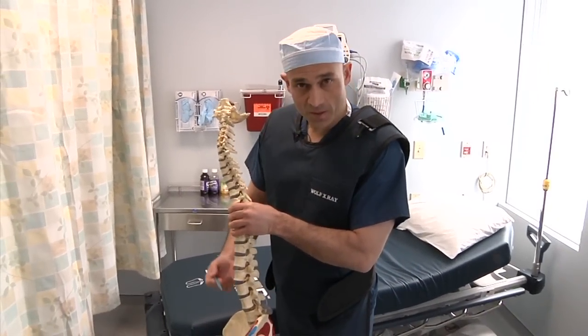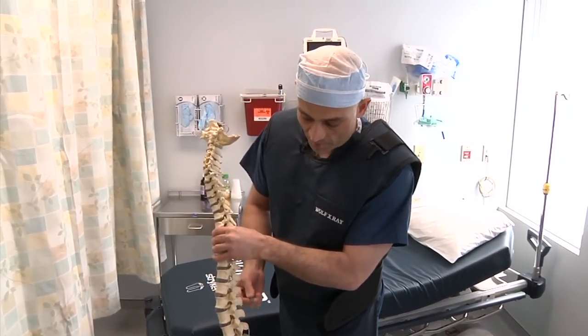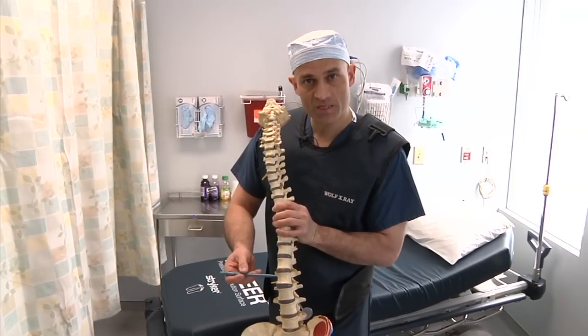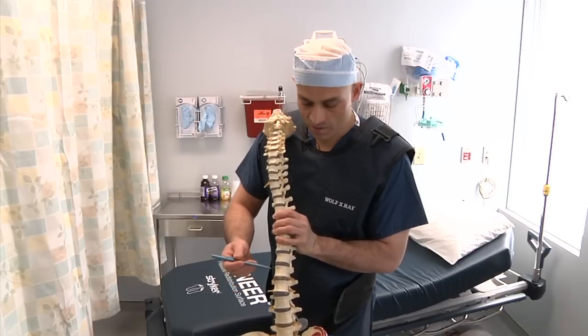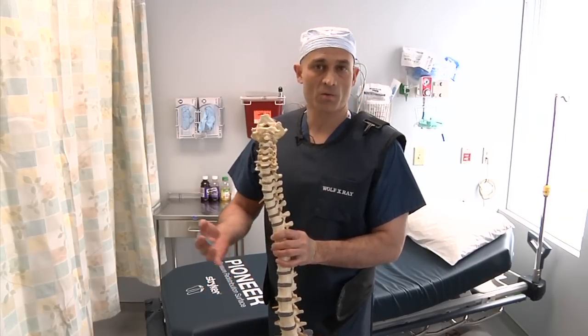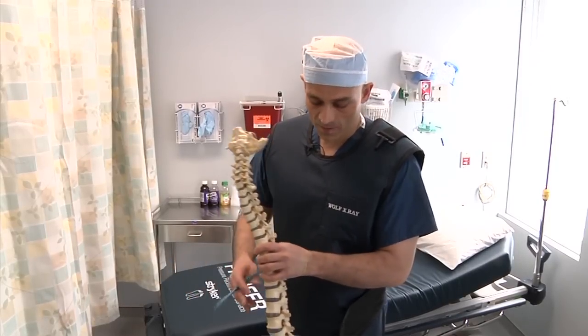This is the front of the spine. This is the back of the spine. These white elements here represent the intervertebral bodies or the bony structures. These grey elements represent the intervertebral discs, which are the shock absorbers of the back.